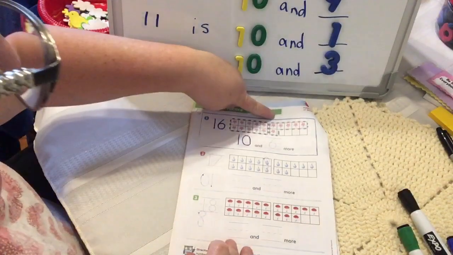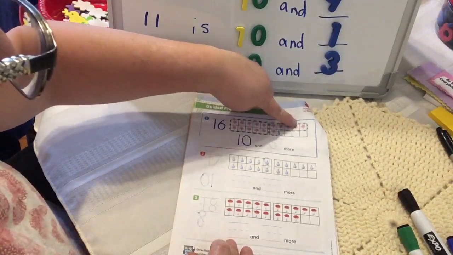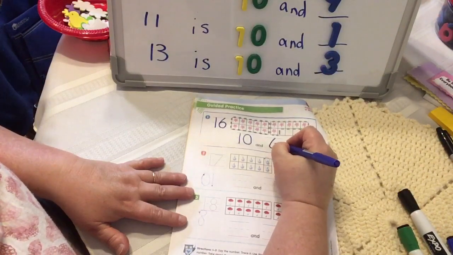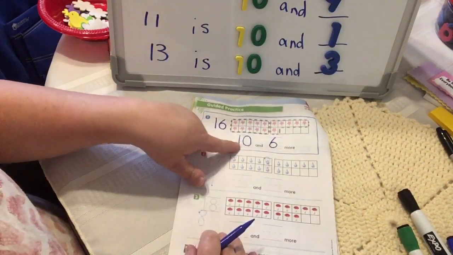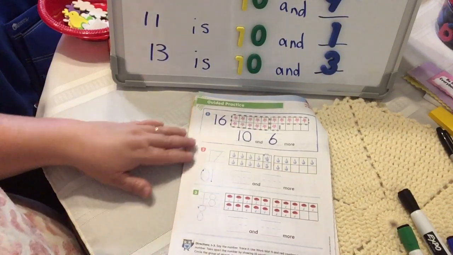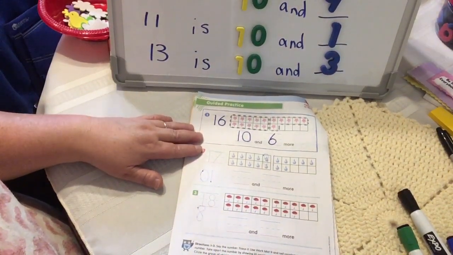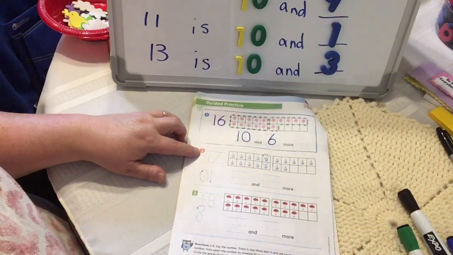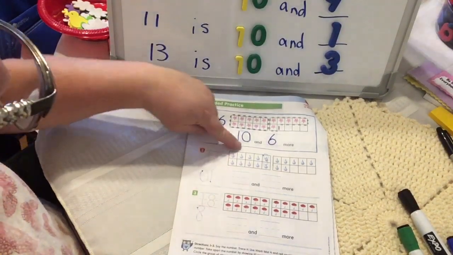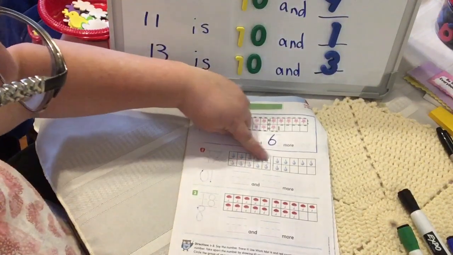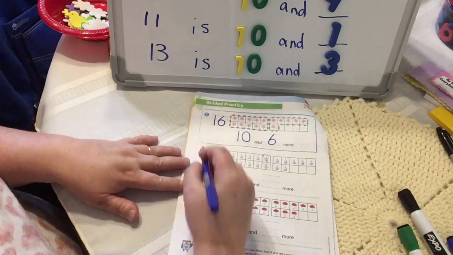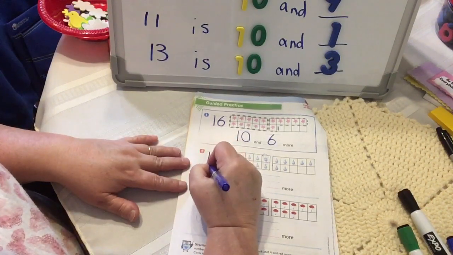And then count the second 10 frame. 1, 2, 3, 4, 5, 6. They said 6. So 16 is 10 and 6 more. And now we're going to go ahead and go to the next one. Look at the raindrops. That's perfect for today because it's supposed to rain. How many rain? So the number they're saying is the number what? 17. Pull straight down and then we're done.